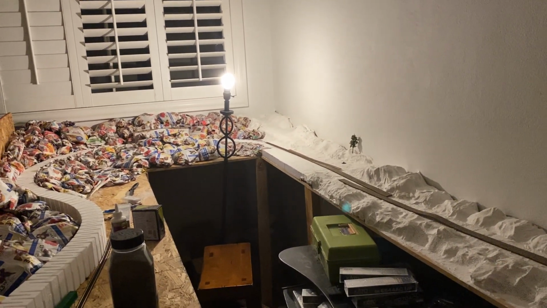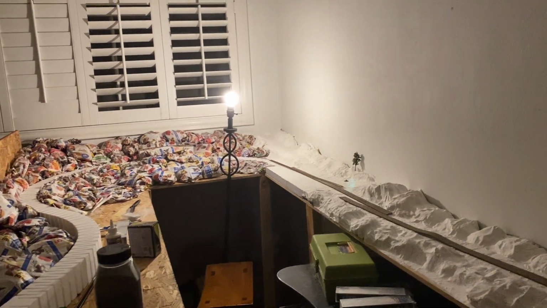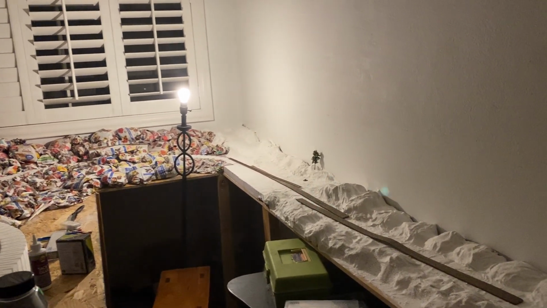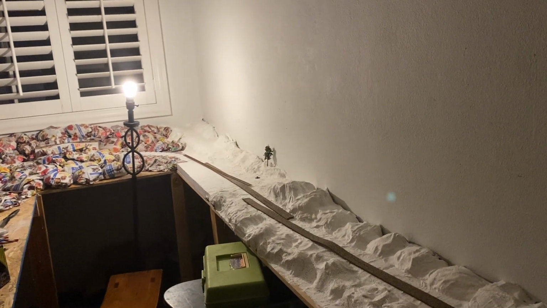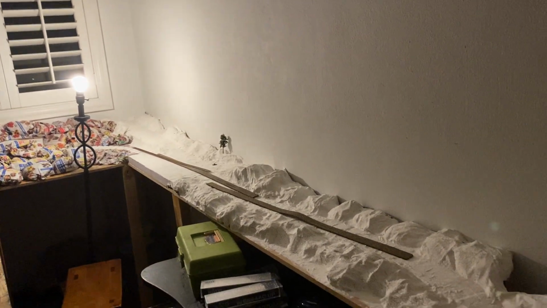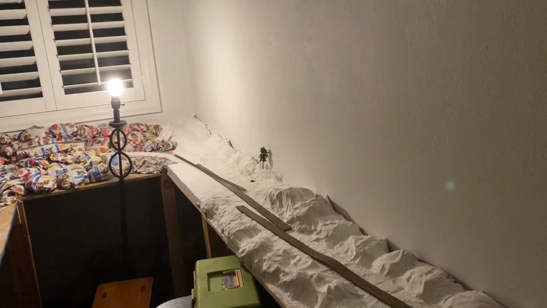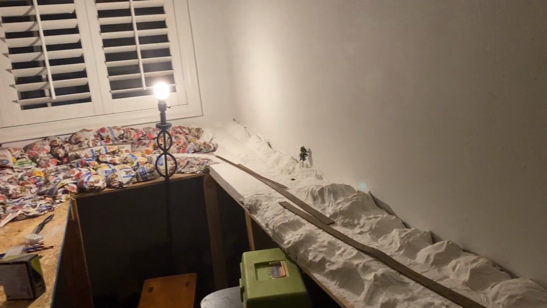I'm over here with really the first official layout update for the layout. So this layout is going to be the Union Pacific Cascade subdivision, which runs in Oregon. And we're primarily going to be modeling the Cascade Mountains. And along that wall there, we're going to be modeling the Eugene, Oregon area, including the yard and the Amtrak station.